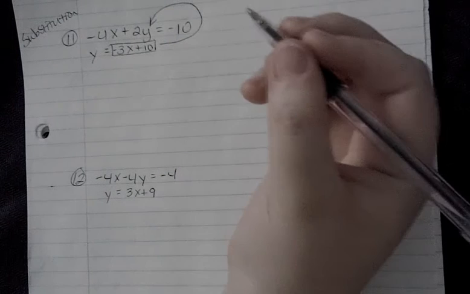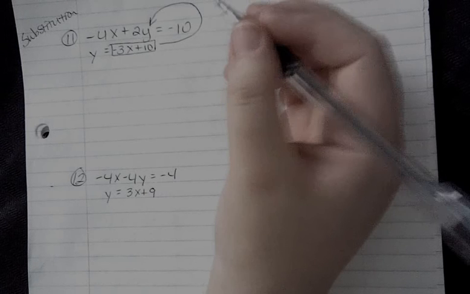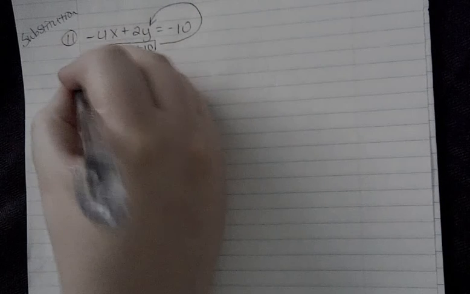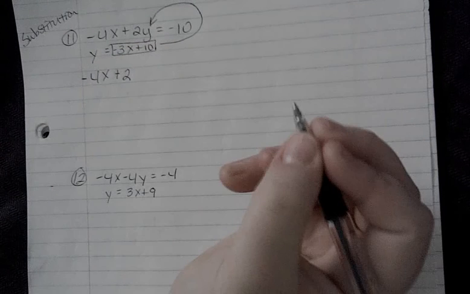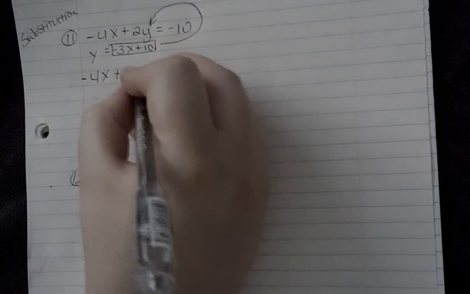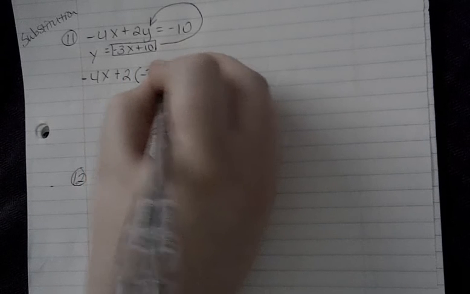That is where we are going to plug in that negative 3x plus 10 into the other equation. So I have negative 4x plus 2. And instead of writing my y, I'm going to open my parentheses and put negative 3x plus 10.